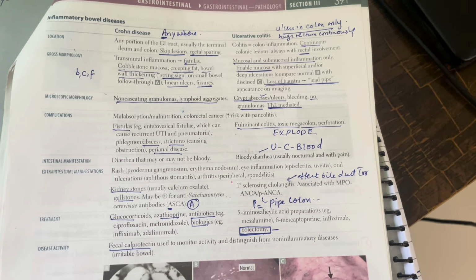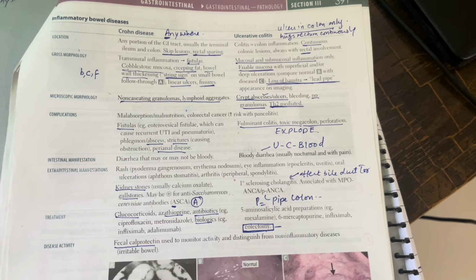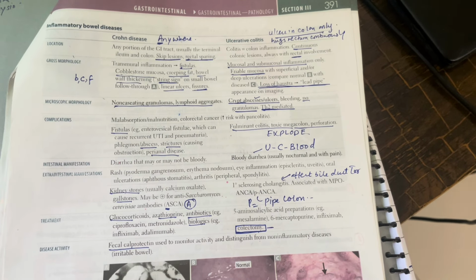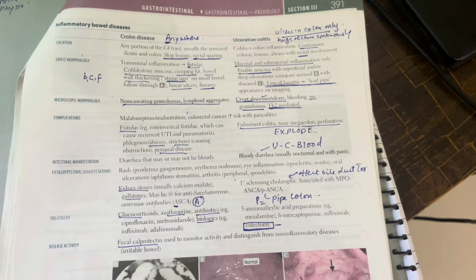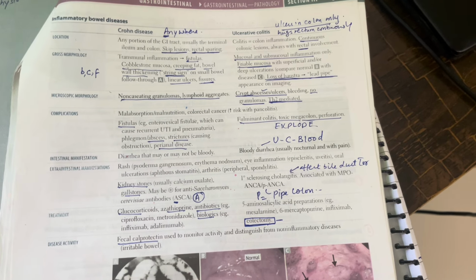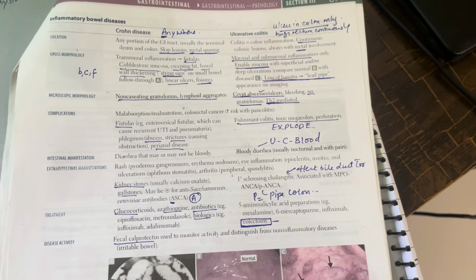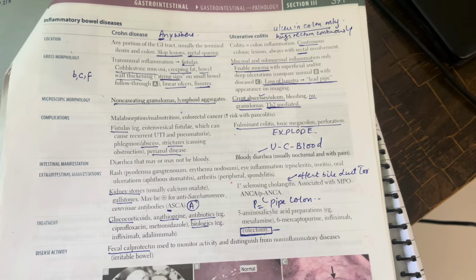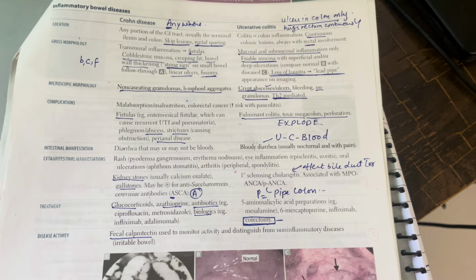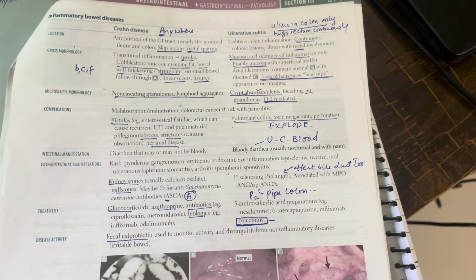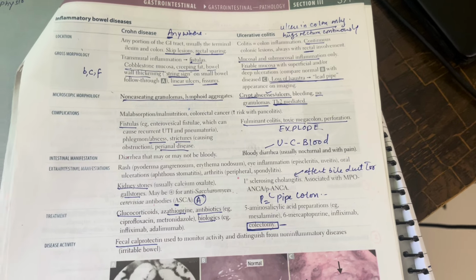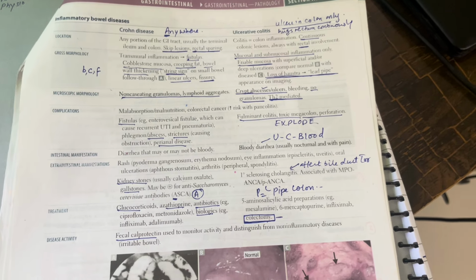You see blood in ulcerative colitis; bloody diarrhea is common there. Then extraintestinal manifestations include rash, eye inflammation, oral ulceration, as well as arthritis. Kidney stones and gallstones are common with Crohn's disease, whereas ulcerative colitis primarily affects the bile duct. For the antibodies, A is for ASCA in Crohn's disease, and P is for pANCA in ulcerative colitis.